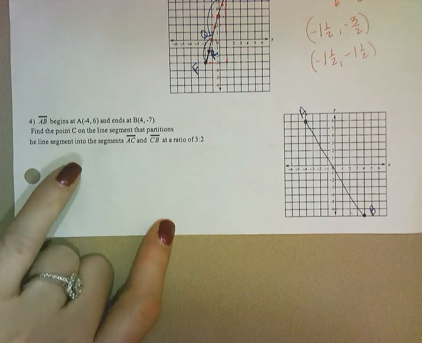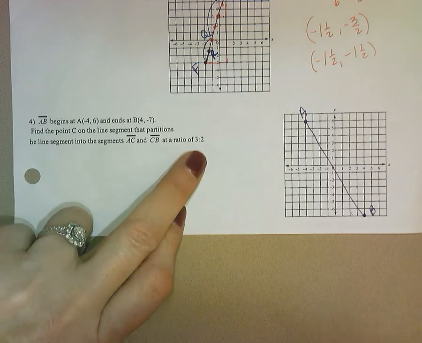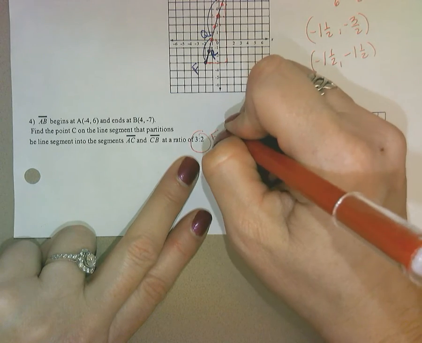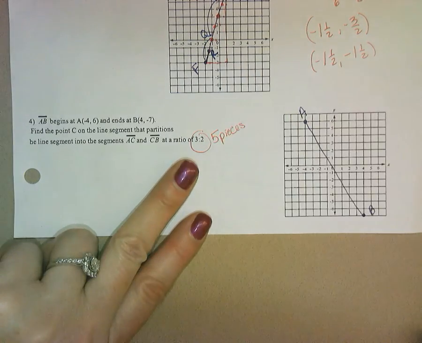Okay. Find point C on the line that partitions it in a 3 to 2 ratio. Well, that's 5 pieces. Okay, so let's figure this out.